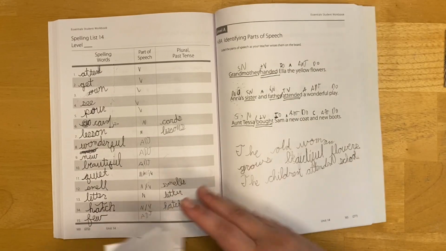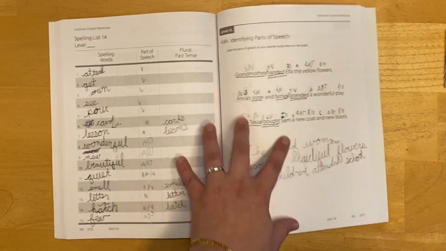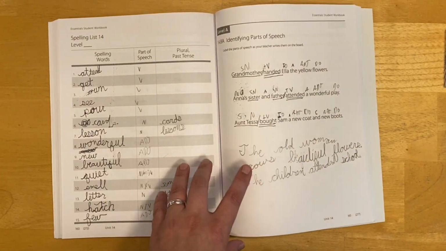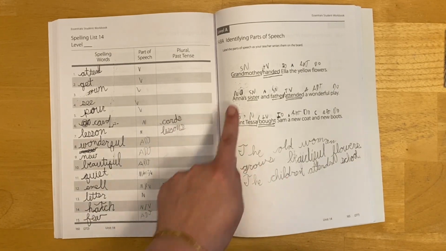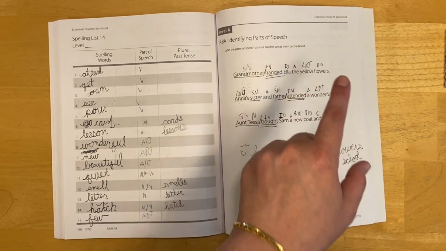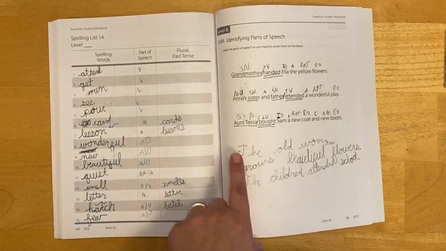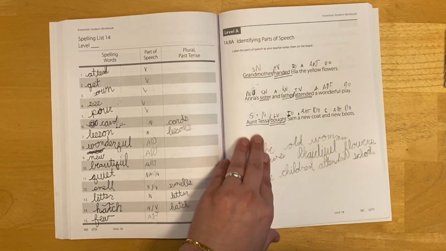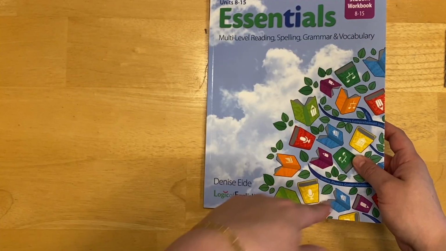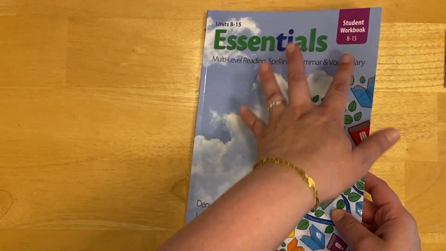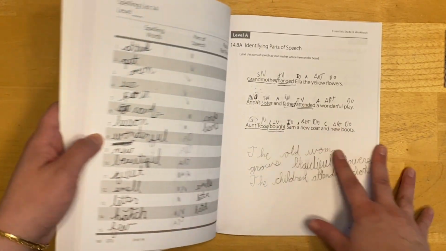Now this is just a side note for my CC people. Once we went and visited CC Essentials and realized how much this identifying parts of speech was also being done in CC Essentials, I was like, oh, let's work a little bit more on this. So this is the 8 through 15 units workbook. So this was much later on in the year.